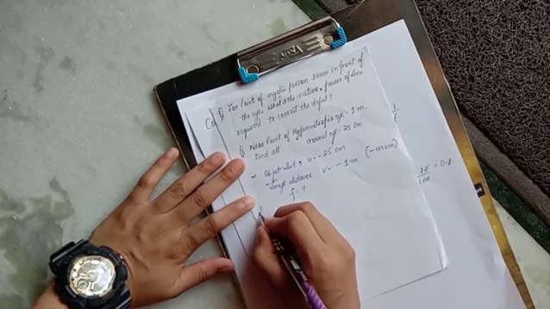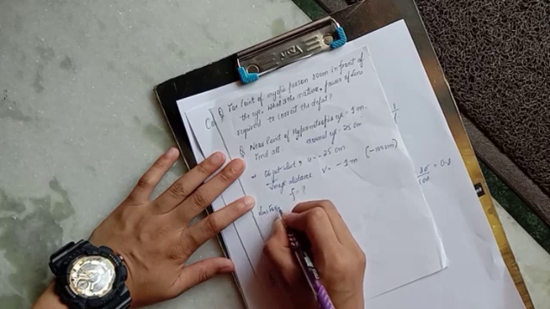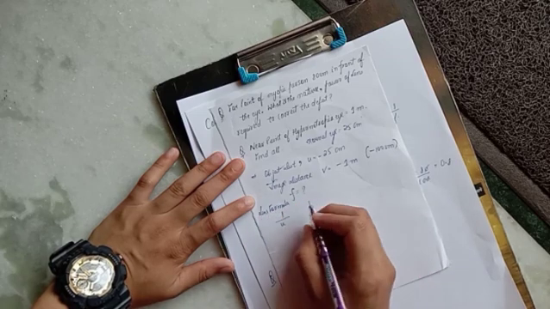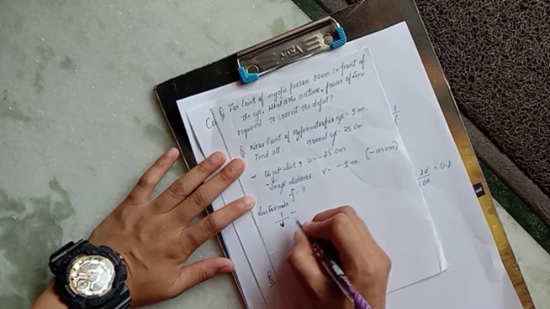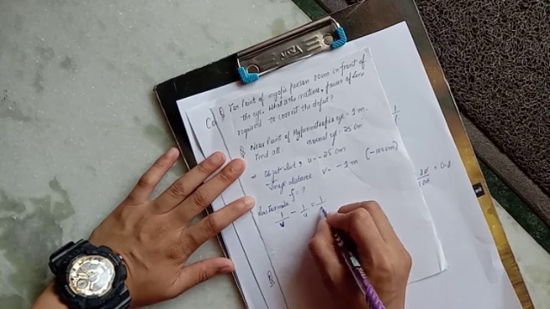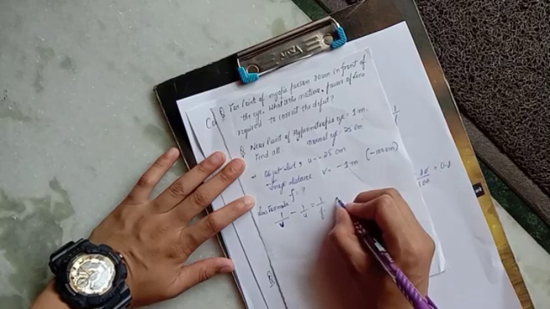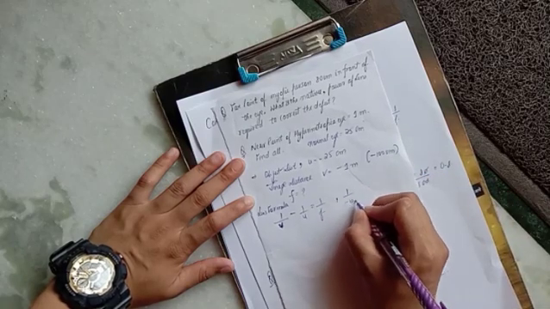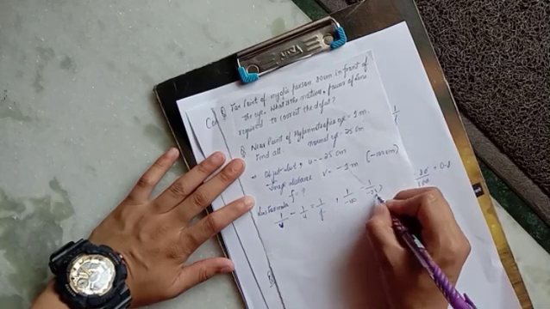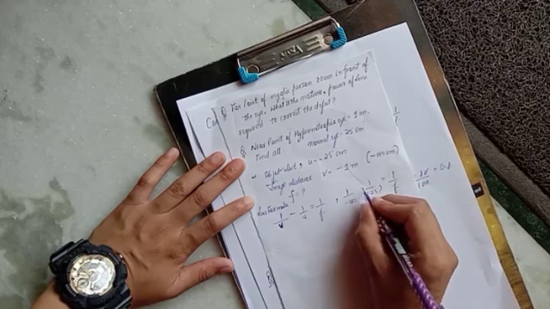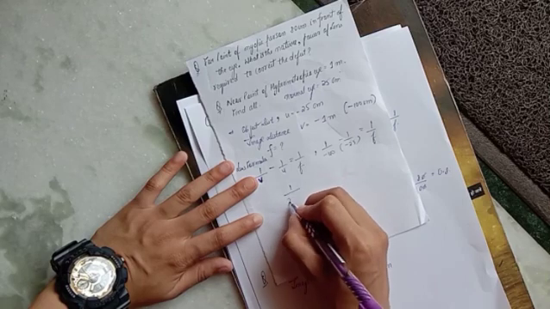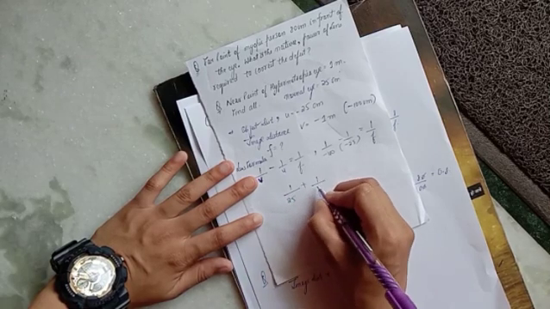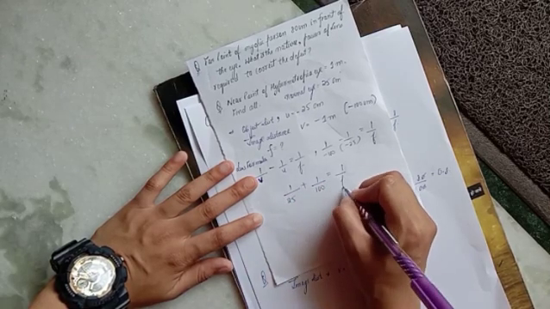According to the lens formula, 1 upon v minus 1 upon u equals 1 upon f. So it would be 1 upon minus 100 minus 1 upon minus 25 equals 1 upon f. Negative negative goes plus, so I'll write it on the left side: 1 upon 25 minus 1 upon 100 equals 1 upon f.